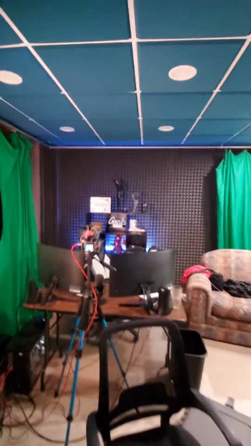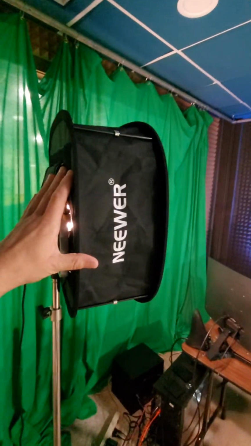But all right, so this is the simple setup we're using. I know you see a lot of wires right here in a basic TV, a basic desk for this, softbox diffuser light right here.